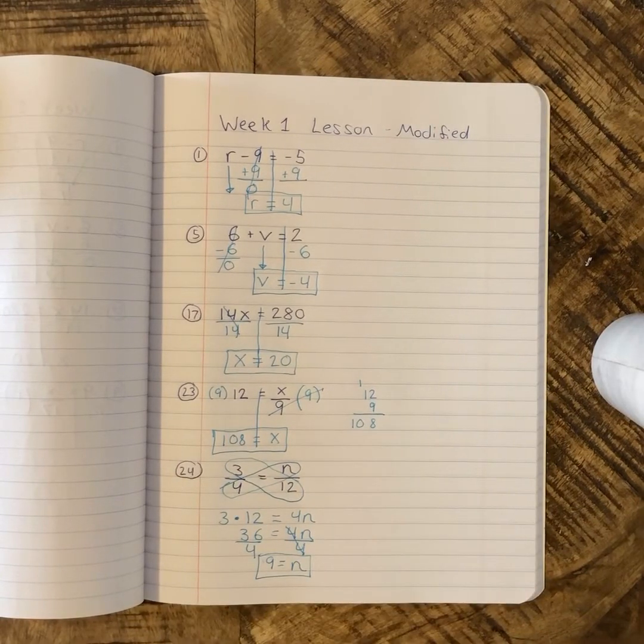So there's examples 1, 5, 17, 23, and 24 in your week 1 packet.